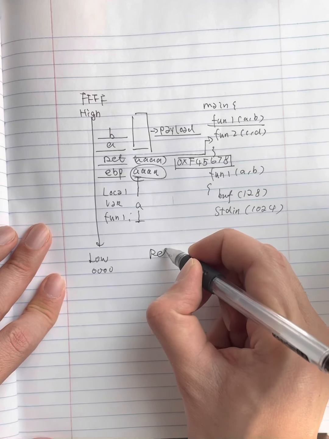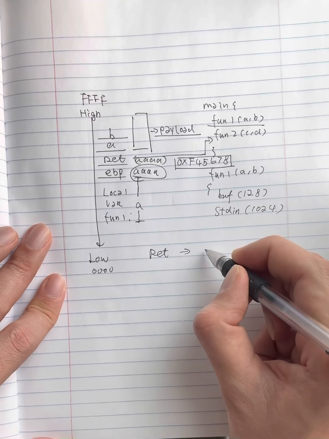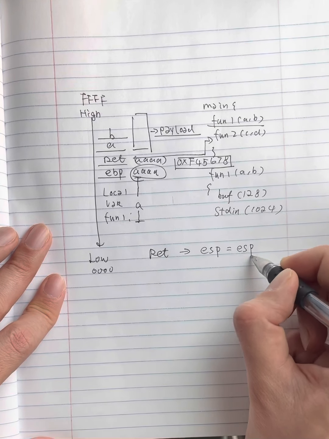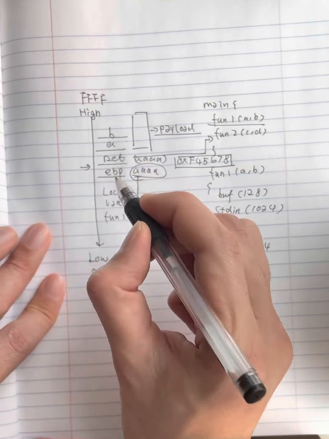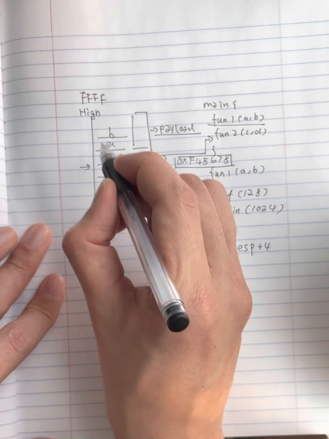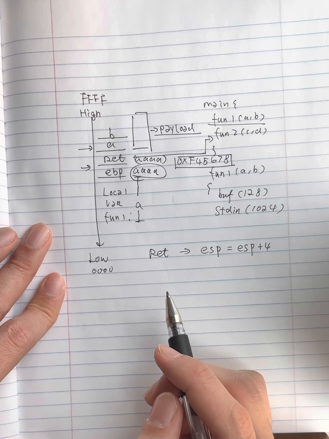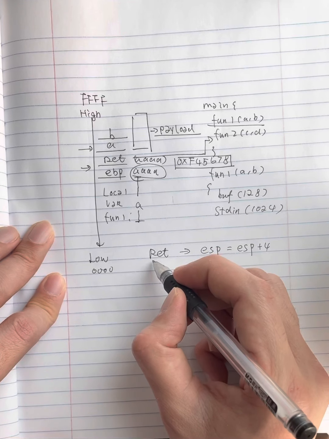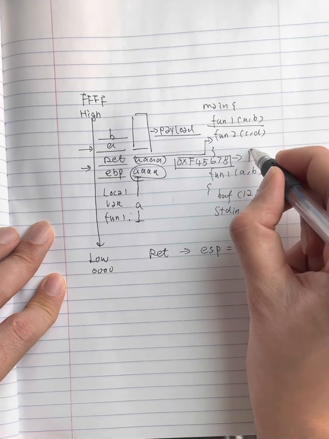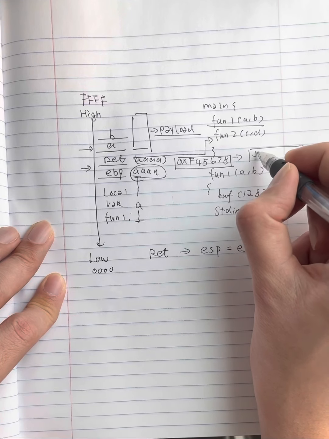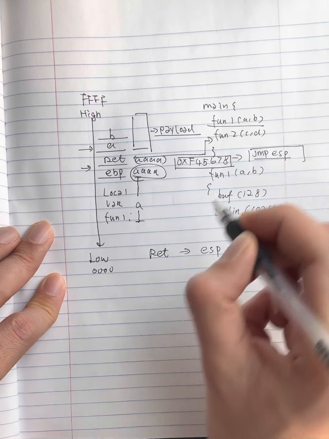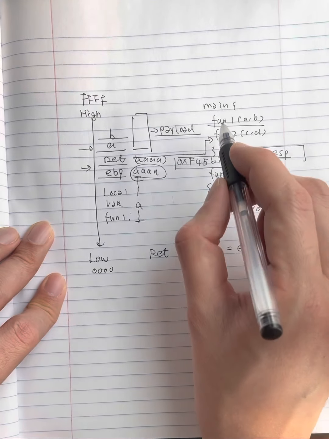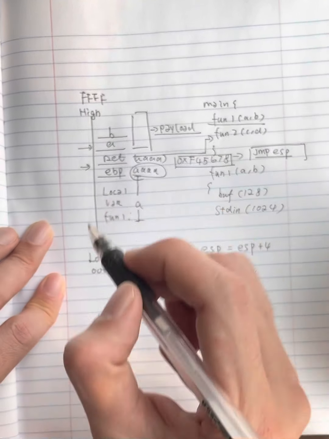Remember, when the return address is called, the ESP becomes ESP plus 4. So initially it points to here. When this instruction is executed, the ESP points to here. So if we make the return address, this address, point to jump ESP, then after function 1, the vulnerable function, is executed, it's going to jump to your payload, right?